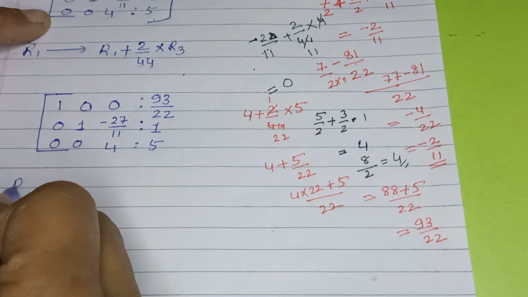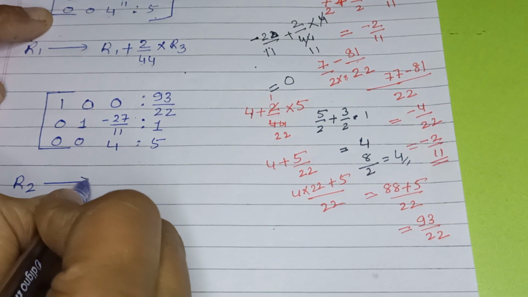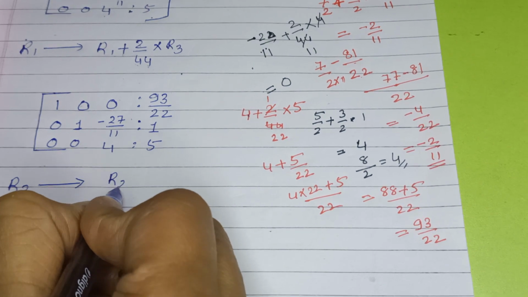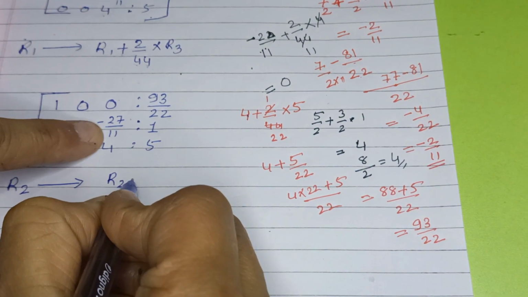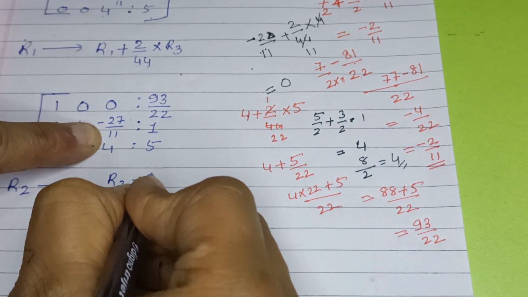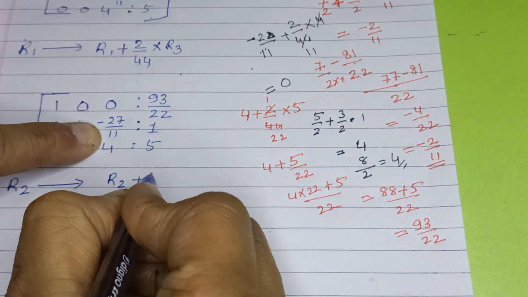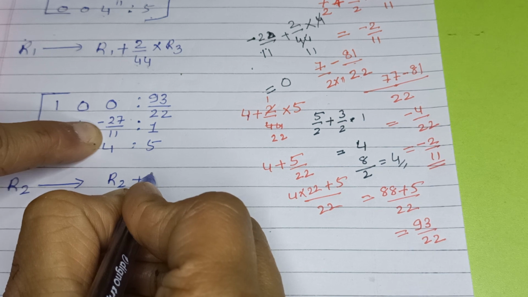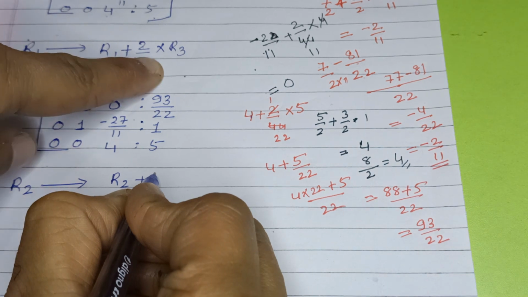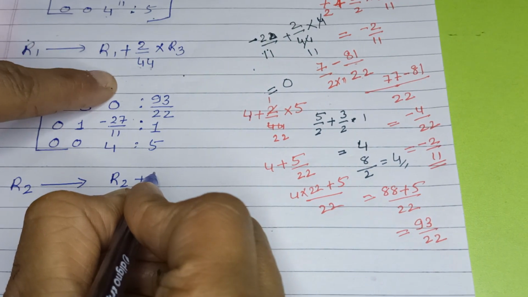So that's what R2 we get now. For R2, what we are doing is, why are we doing plus? Because here it's minus, so plus, so we do the same thing. Did I do R2? No, I haven't done anything with R2, I did it with R1. Now I am going to do it with R2.